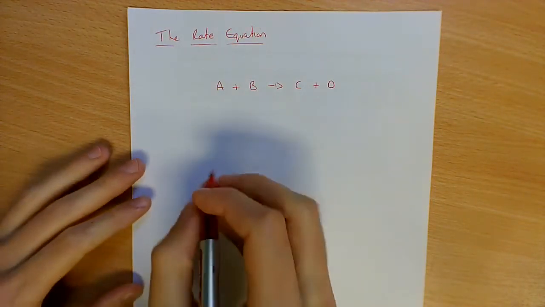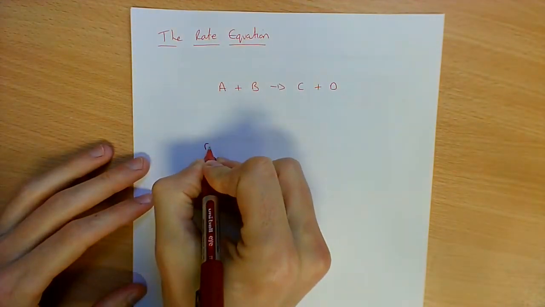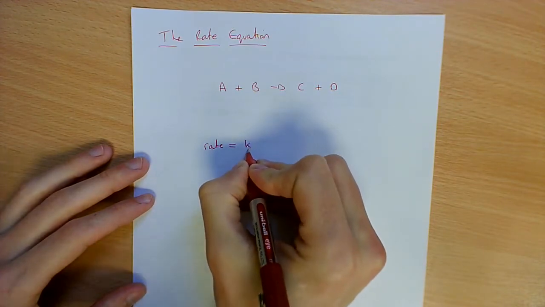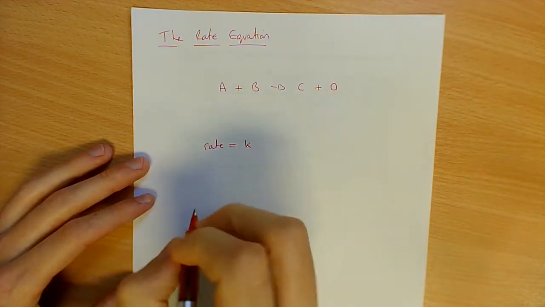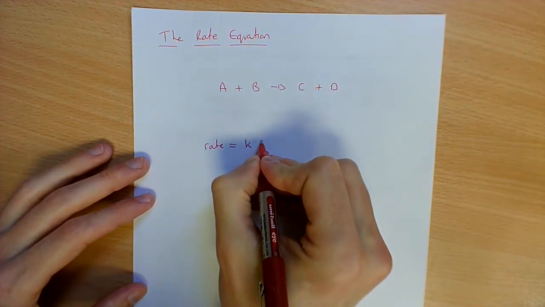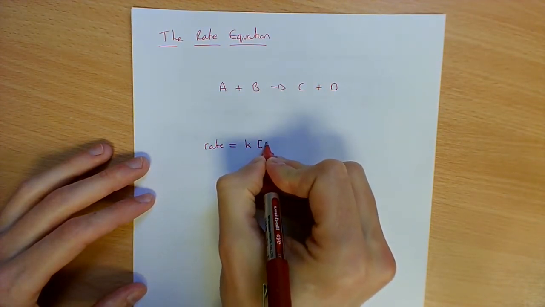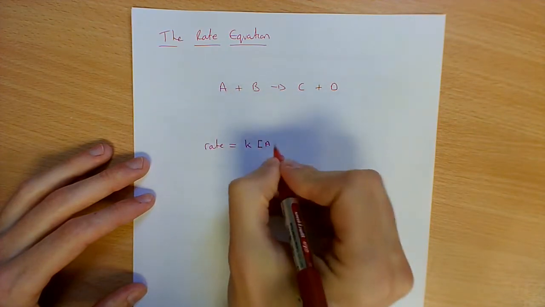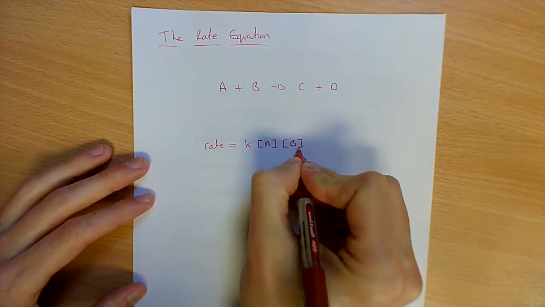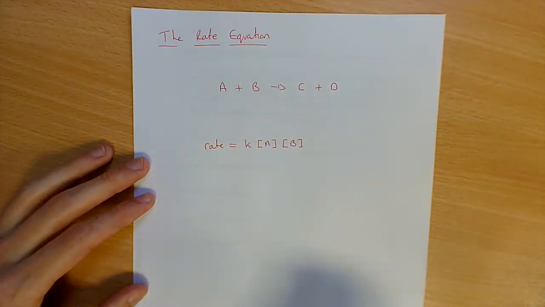and you just substitute it in based on what reactants you have and what order those reactants are. So the rate equation is always rate is equal to K, where K is the rate constant, which we're going to talk about in a minute. So rate is equal to K multiplied by the concentration of the reactants. So here we have A and B. And those reactants are raised to the power of their order.